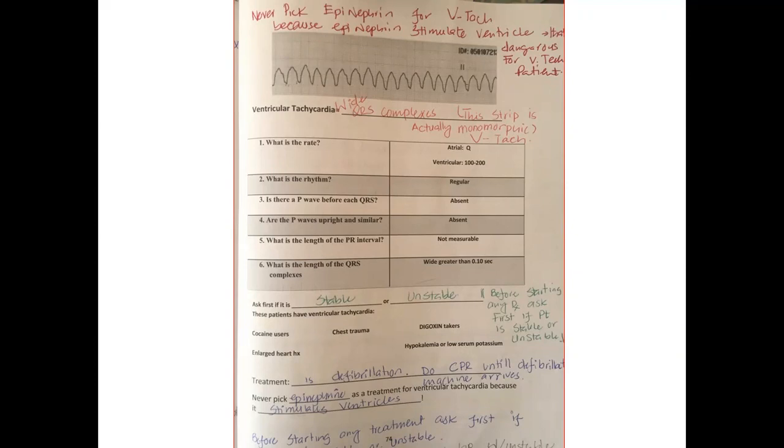Keep in mind, ventricular tachycardia is really super easy because there are only QRS complexes in the strip, and no other waves, right? A few questions like before: what is the rate here in case of ventricular tachycardia?